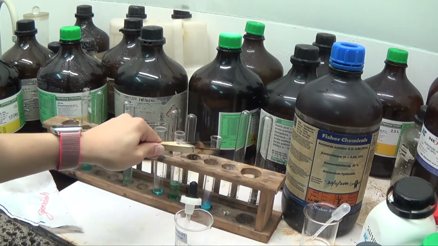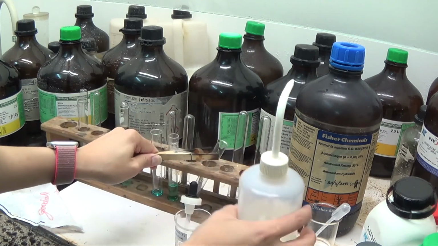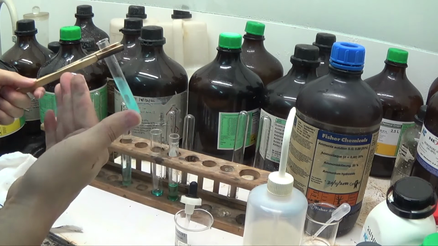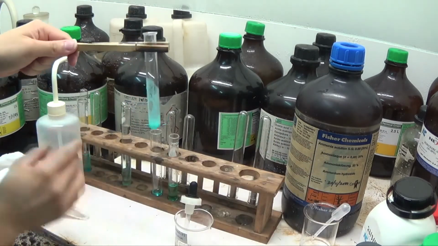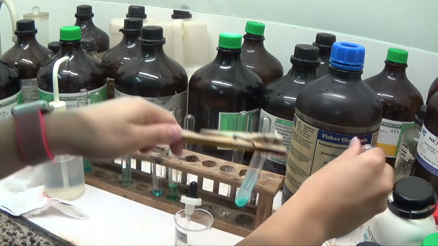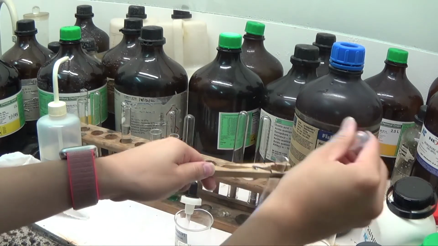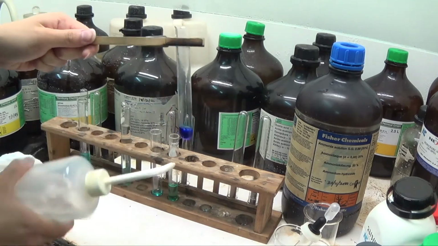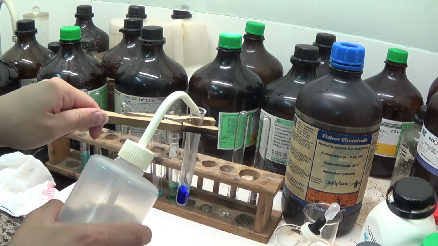Oops, hang on. I need to be picking this up properly. So this was in ammonia a little bit just now. So I'm going to add a bit more ammonia to get the dark blue complex. Okay, so that is nice and happy, dark blue complex, but then I'm going to add a lot more water.